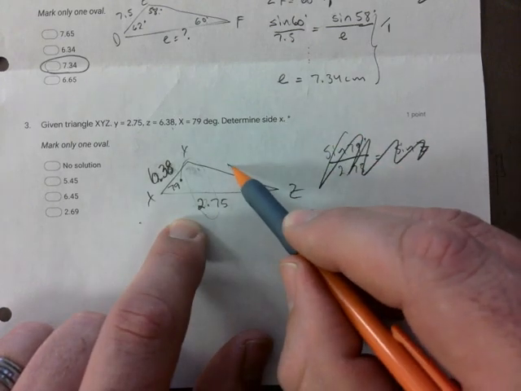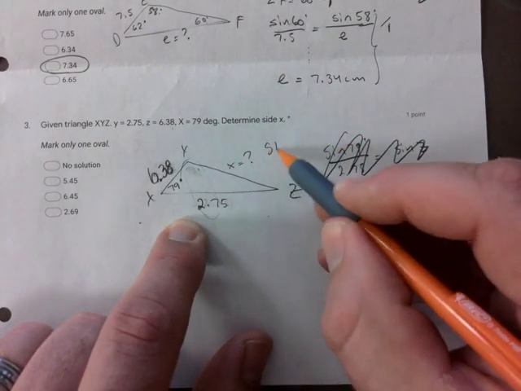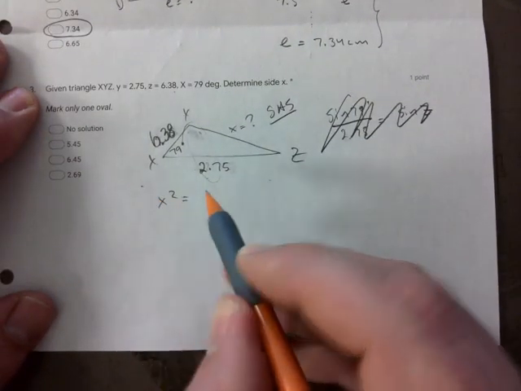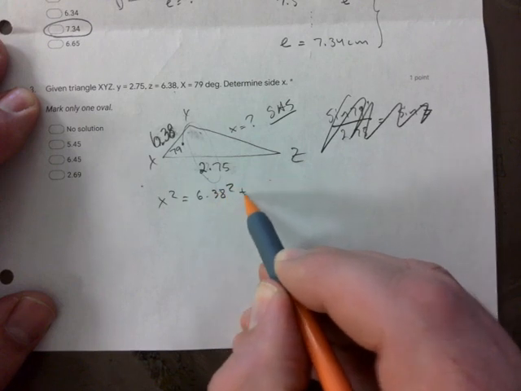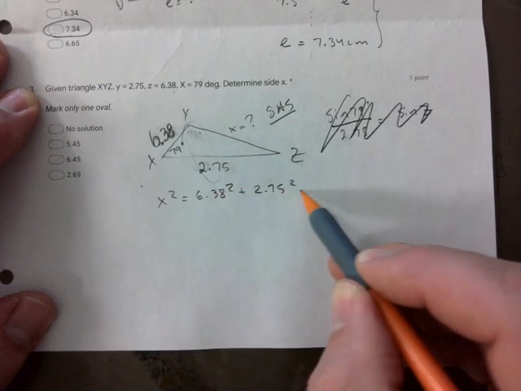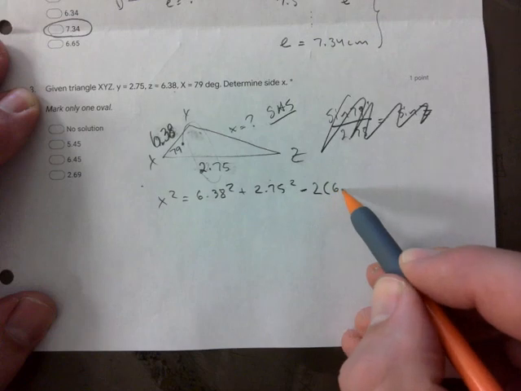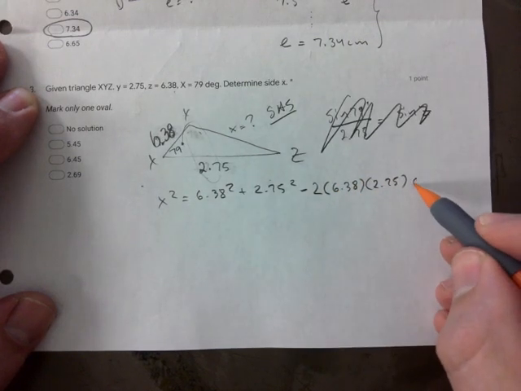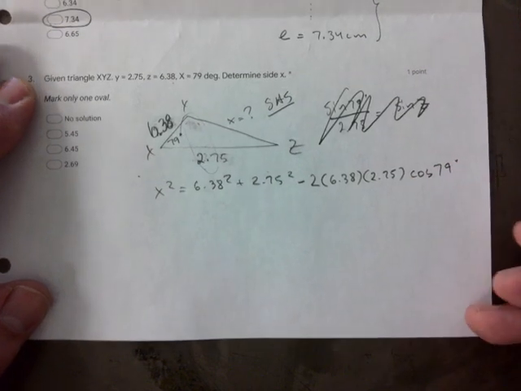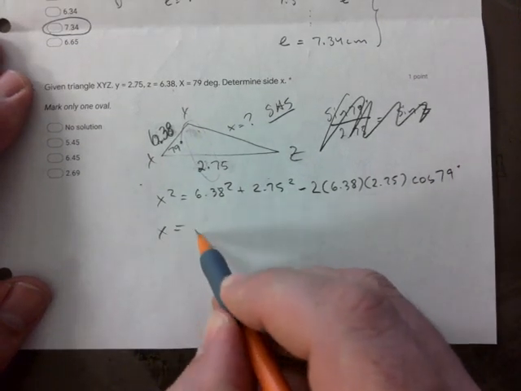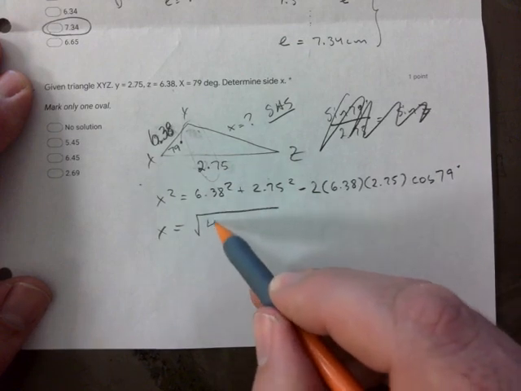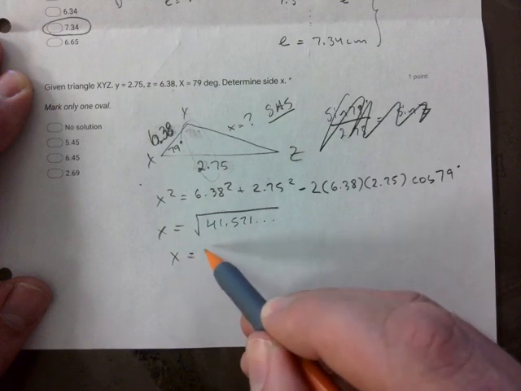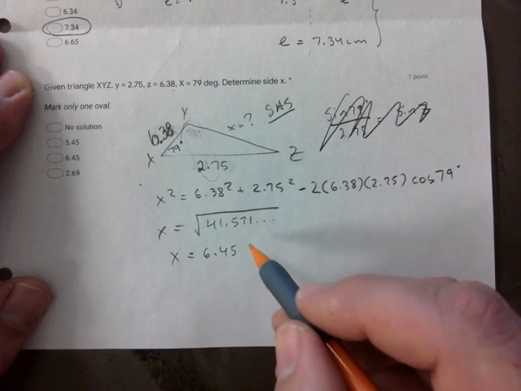So if I want to solve for this side here, this is side angle side. So cosine law, here we go. X squared is equal to 6.38 squared plus 2.75 squared minus 2 times the first one times the second one. If you remember the pattern, this works quite well. So root of 41.571 and something, and so that's 6.45 centimeters.